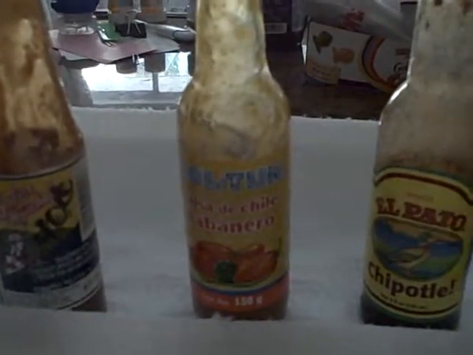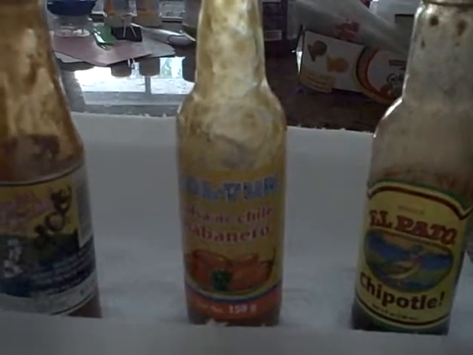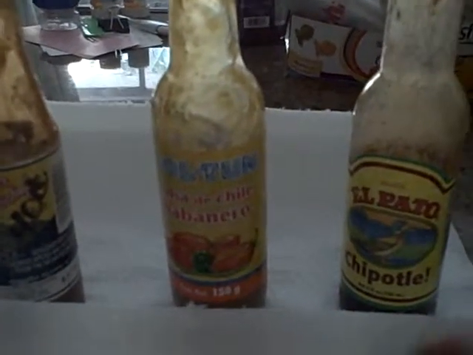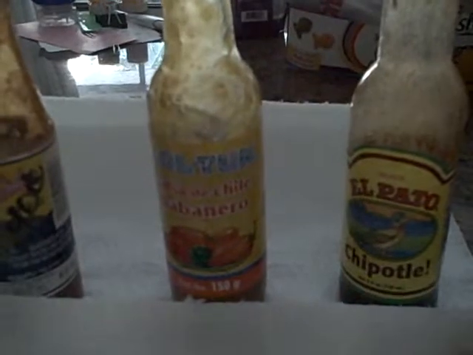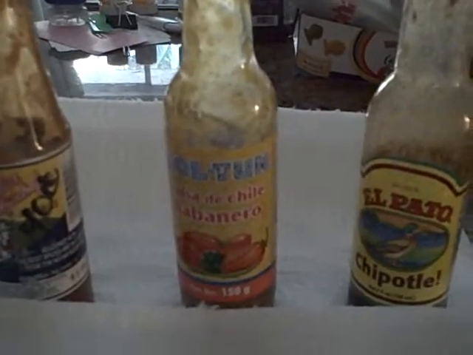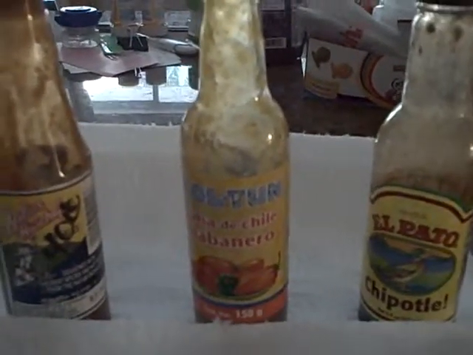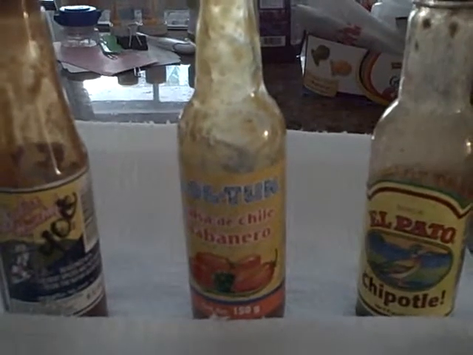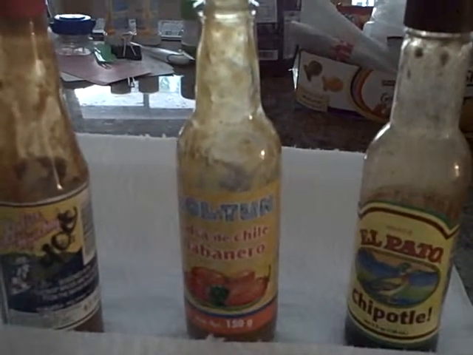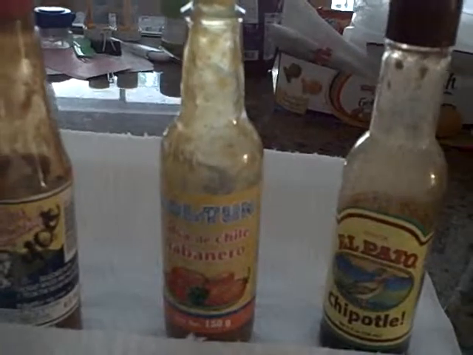Well, we'd have to measure the dependent variable by the trace. In other words, how much of each sauce is left. And from that we would calculate how much of each sauce has been consumed by our guests. The independent variable in this case would be the 3 different types of hot sauce that we have.